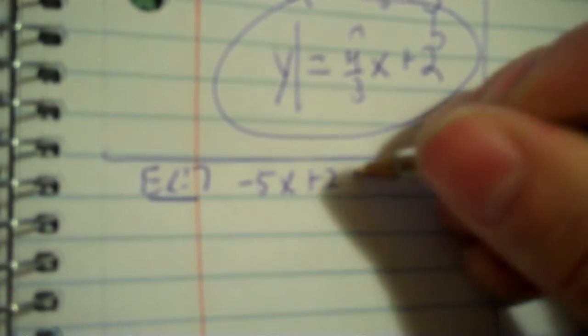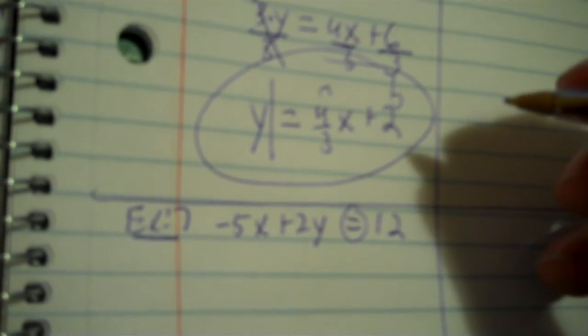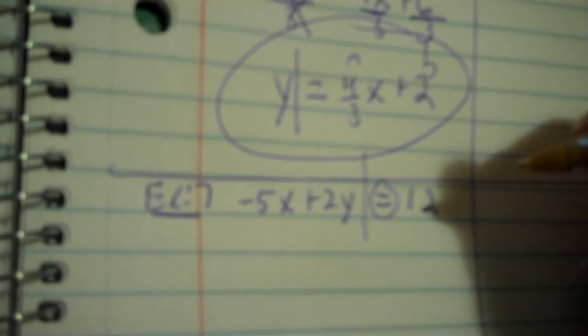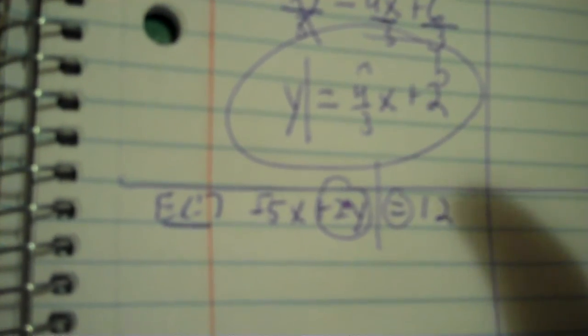Okay, example 7. Negative 5x plus 2y equals 12. Okay, plus negative that. Dot your y. If that number in there is positive, you don't have to change the signs. So plus 5x.